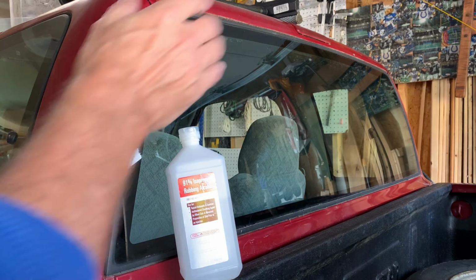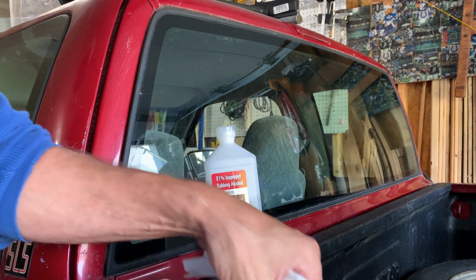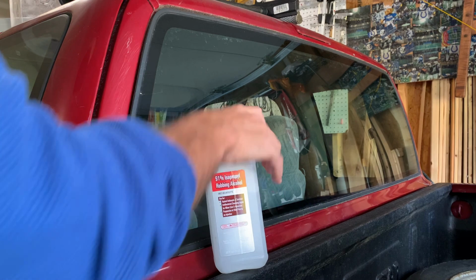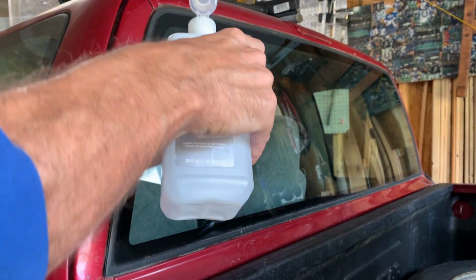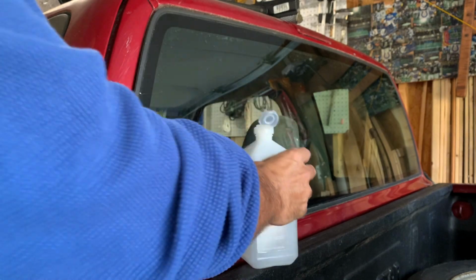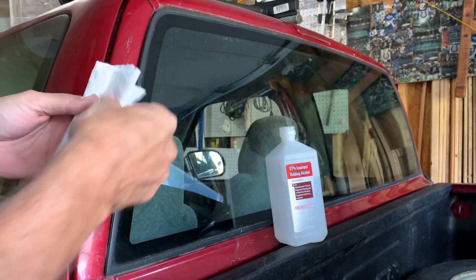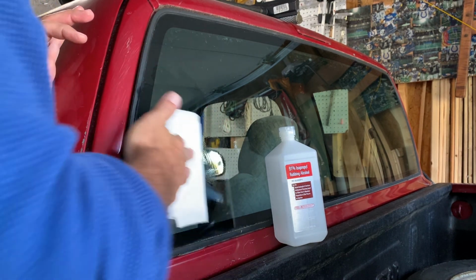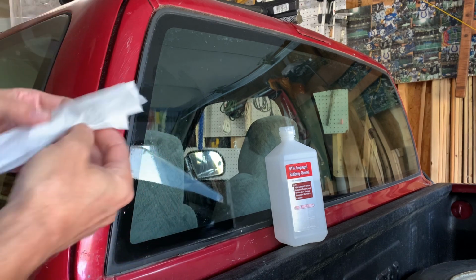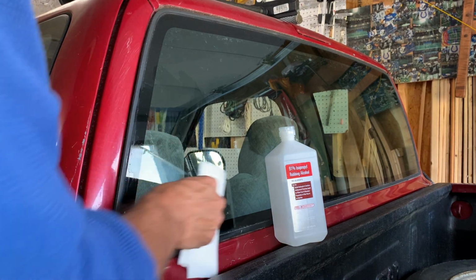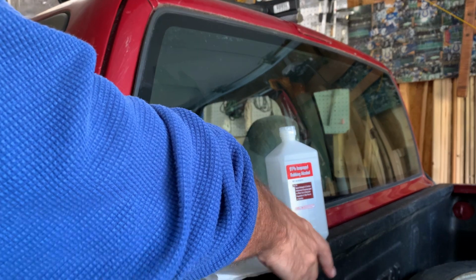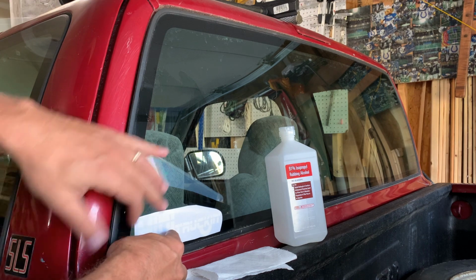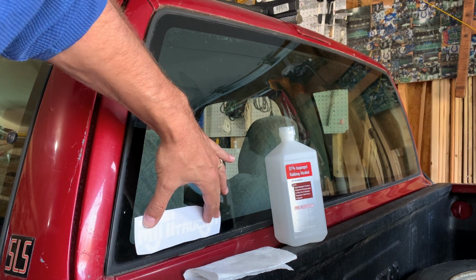Okay guys, I'm all set up here to go ahead and get my new decals put on the mini truck. More on the mini truck later. I've got some 91% rubbing alcohol here. I'm going to just wipe this window down. I did clean it real good with soap and water. There was some old decals on here at some point. I scraped those off with a razor blade, washed the window. I'm going to give that a second to dry. And then we're going to apply our first decal right along the bottom of the window.